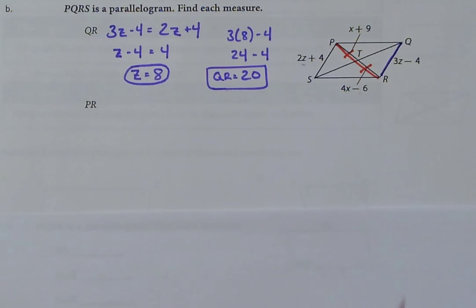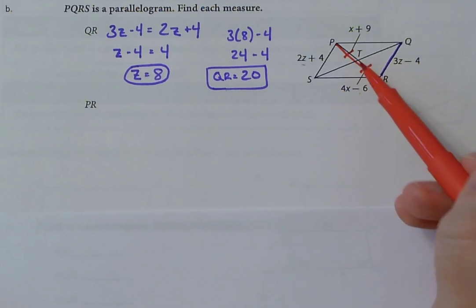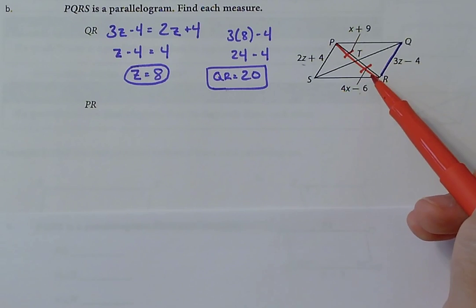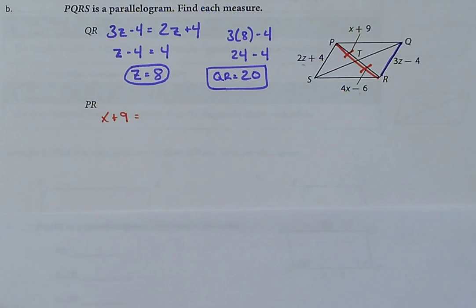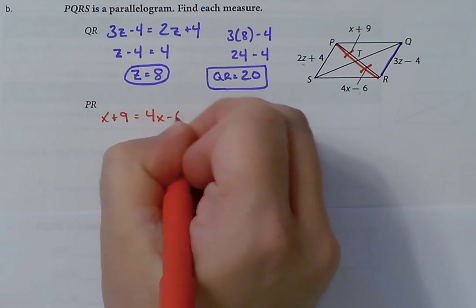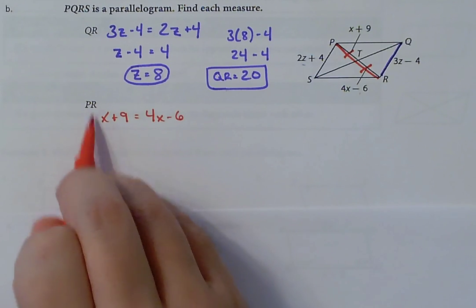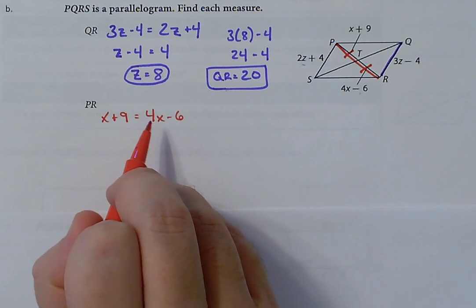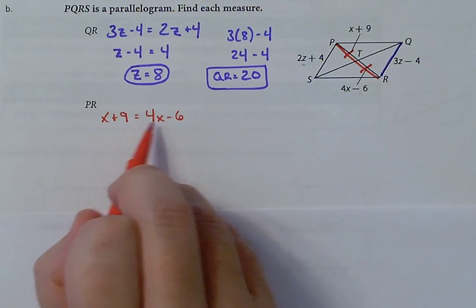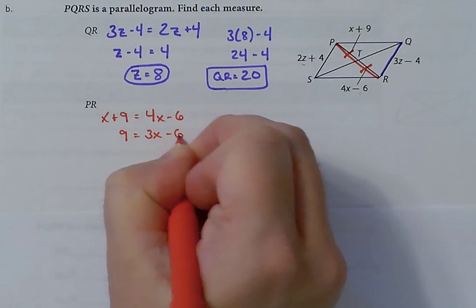So let's first figure out x. Like I said, QS bisects PR. So it means PT and RT are the same measure. So we're going to take x plus 9 and set it equal to 4x minus 6. Alright, so all we have to do here is solve for x. So it means we're going to move this 1x to the right. Because it's positive, we're going to subtract it from this 4x. So 4x minus 1x, 4 minus 1 is 3. So I get 9 equals 3x minus 6.